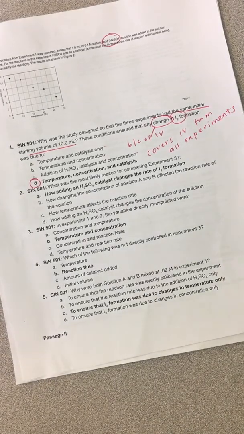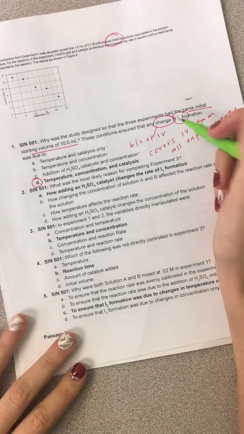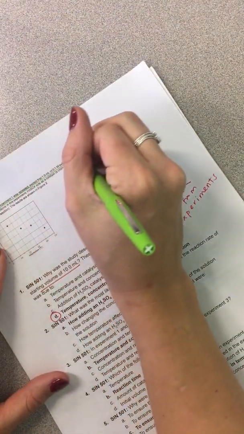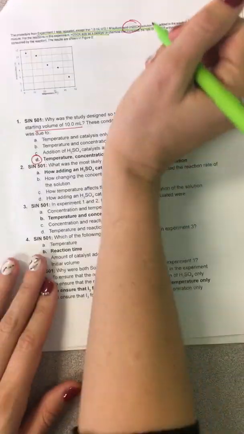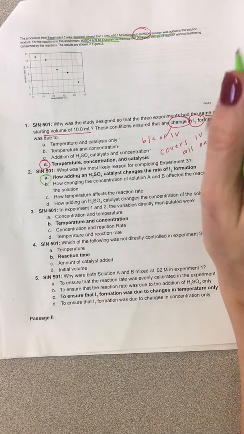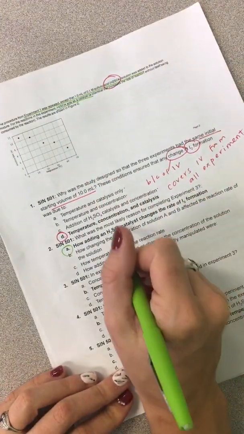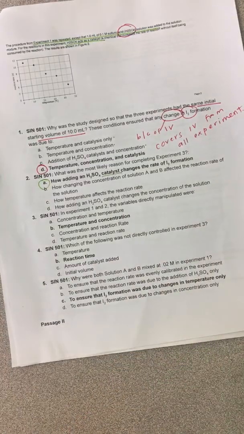All right, number 2, what was the most likely reason for completing experiment 3? So experiment 3, the procedure was repeated, except that this was added. It acts as a catalyst. So we wanted to see how adding a catalyst, right, those key terms match, will change this rate. Catalyst, catalyst.